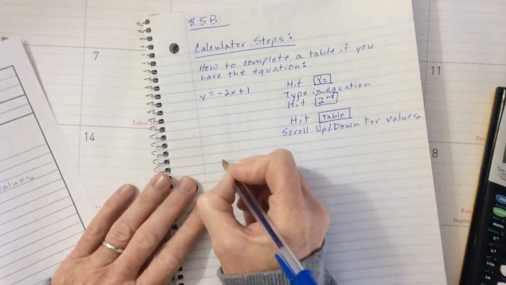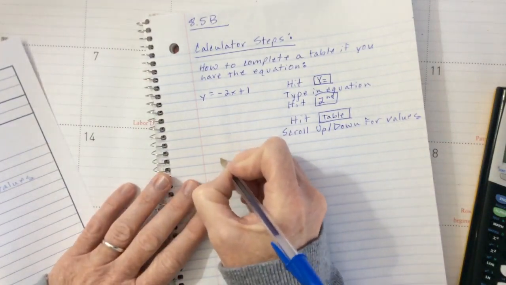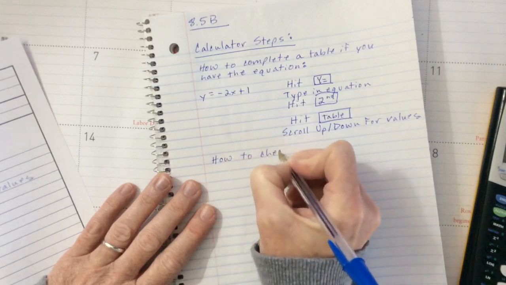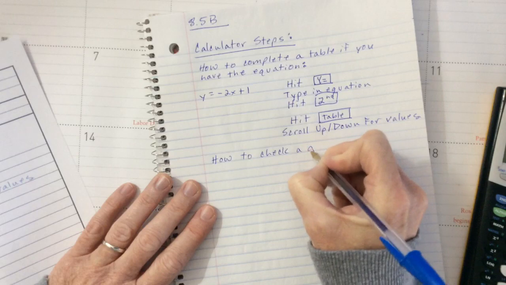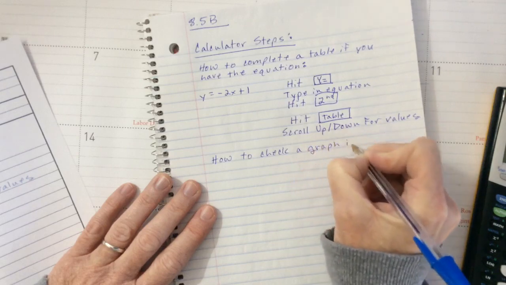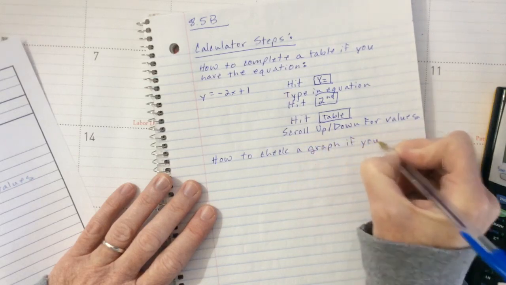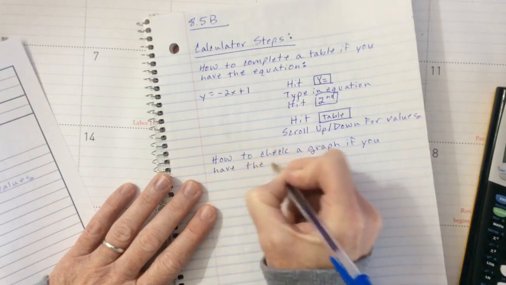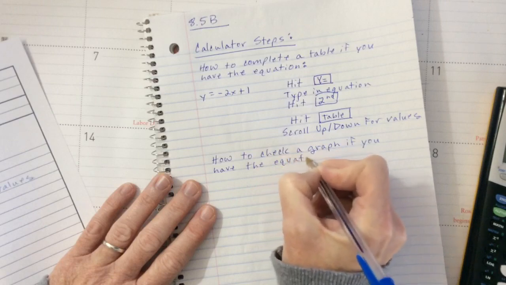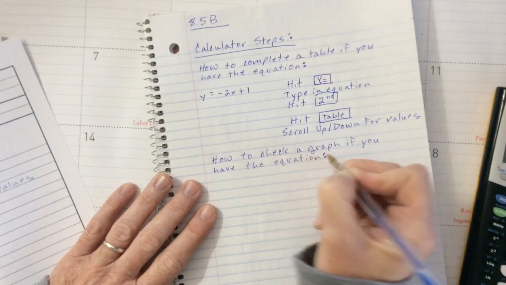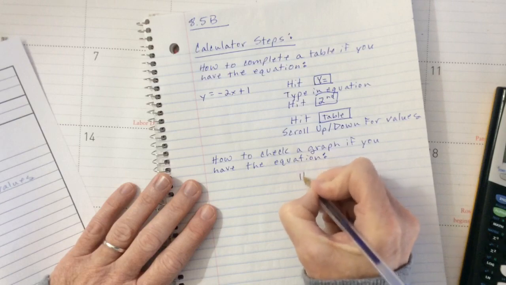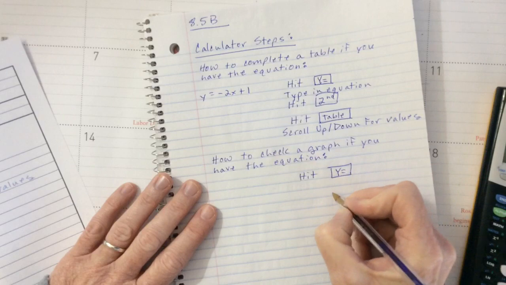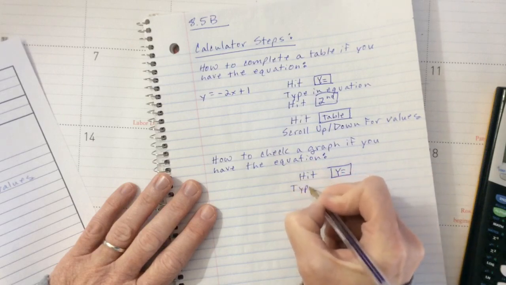Now, the next thing is how to check a graph if you have the equation. So, once again, we're going to hit y equals. We're going to type in the equation.